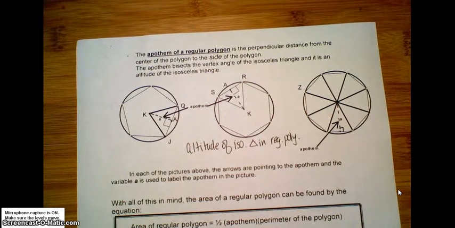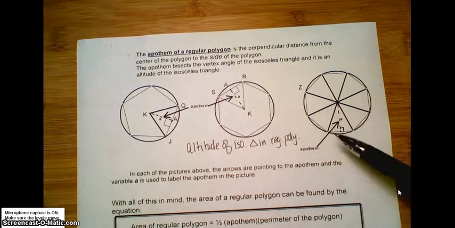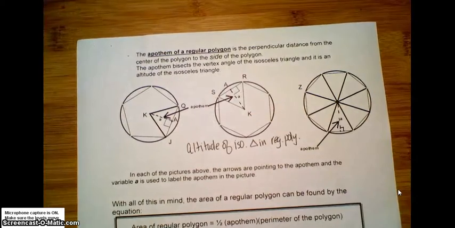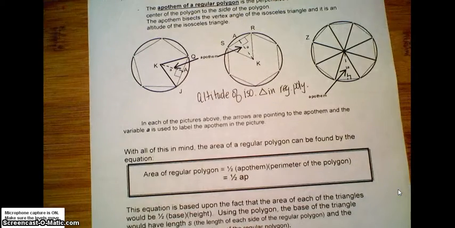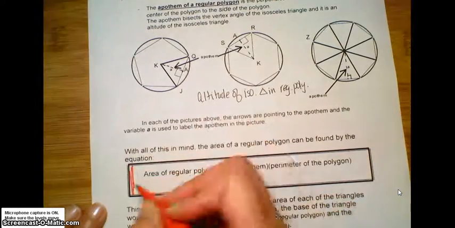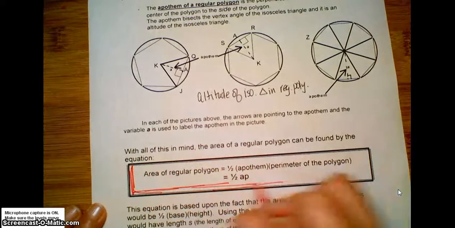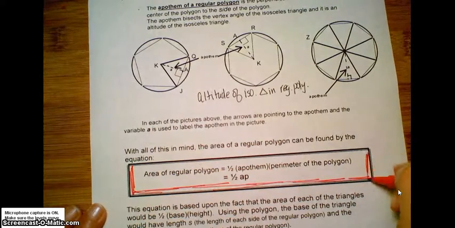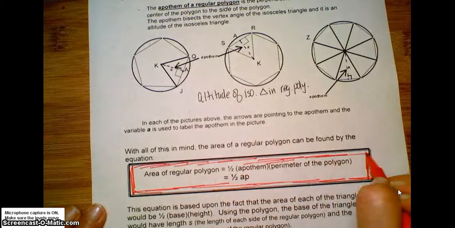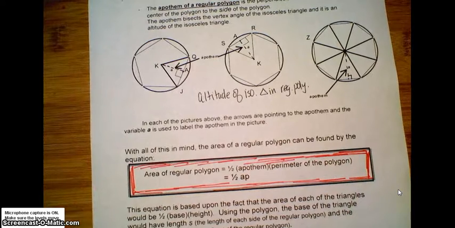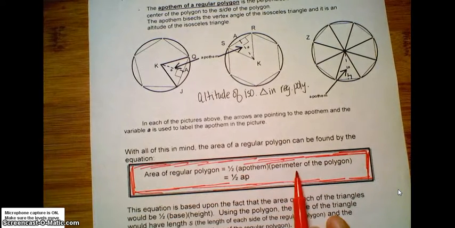Now what happens then is, if I'm looking for the area of a regular polygon, then the formula I'm going to use is this guy right here. Let's go ahead and outline him in red, or a highlighter, which may be more convenient. I just didn't have one handy. So that's my important formula. Area equals half apothem times perimeter.